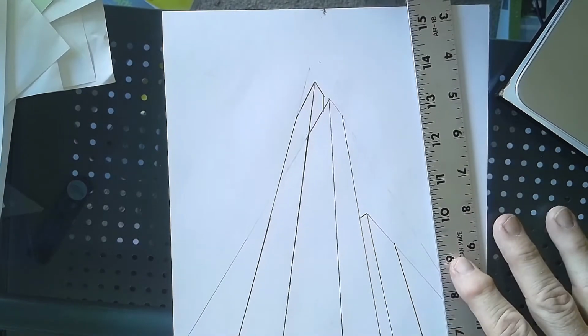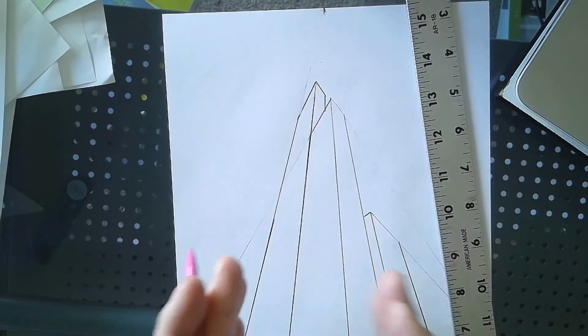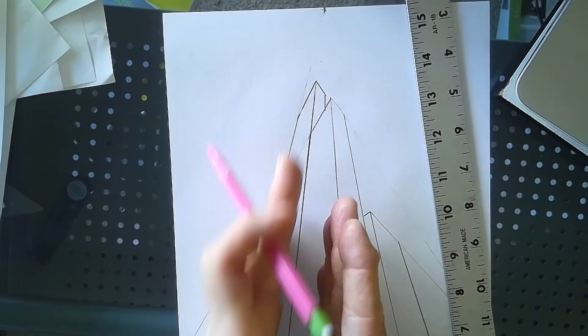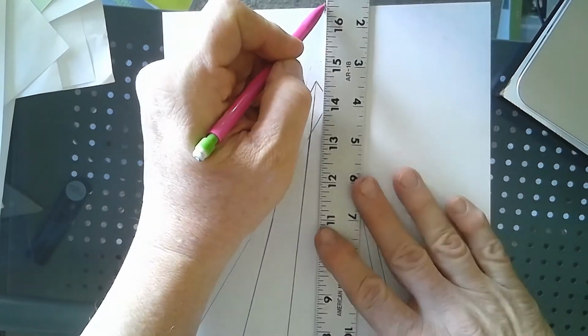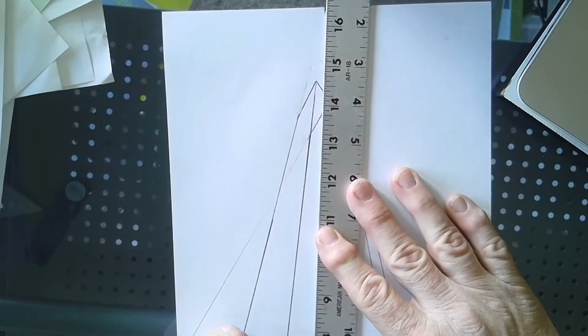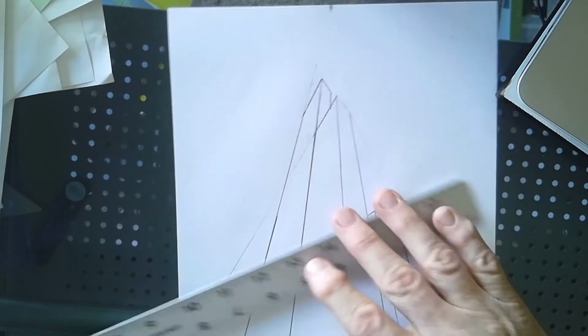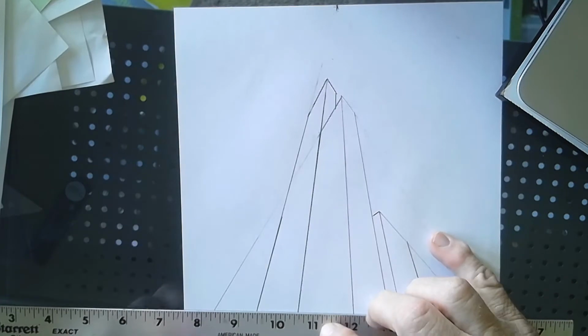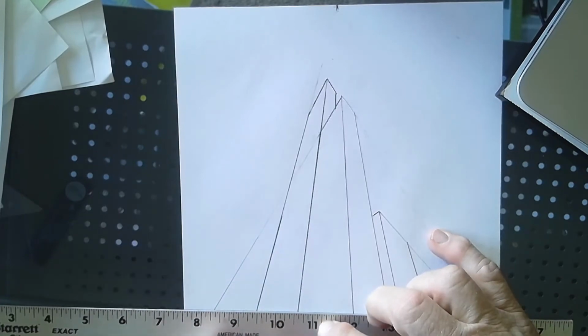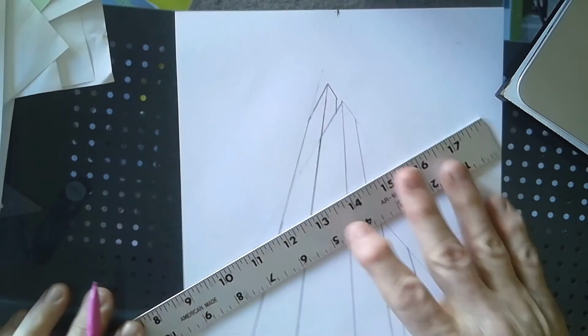Any doors on these will go, the sides of the doors will go toward the vanishing point. The top and the bottom of the doors will go toward the side of this wall.